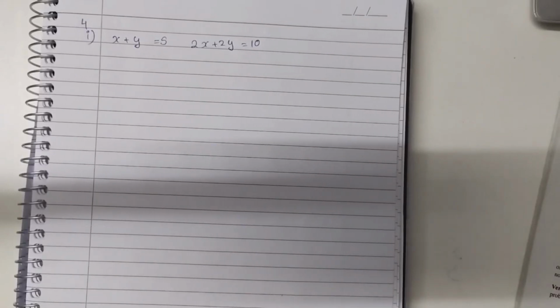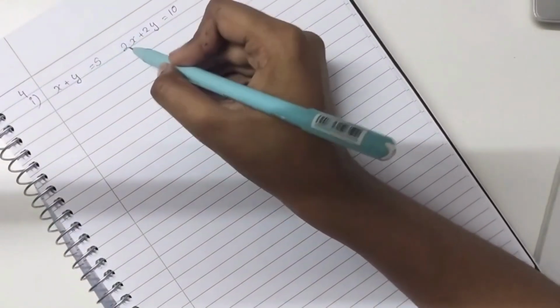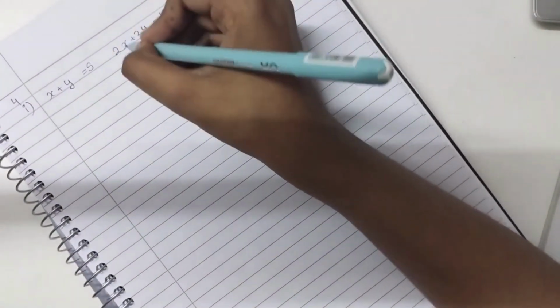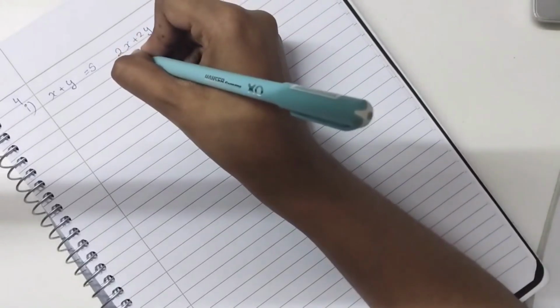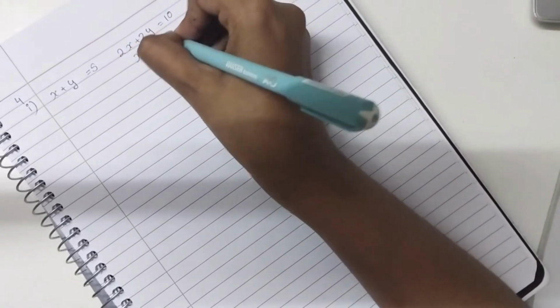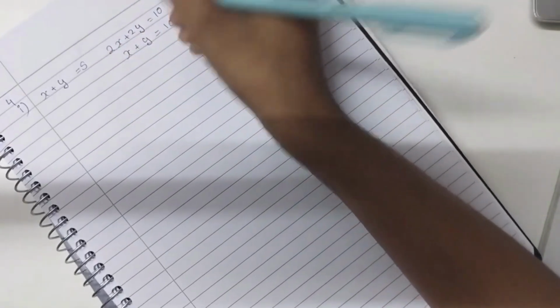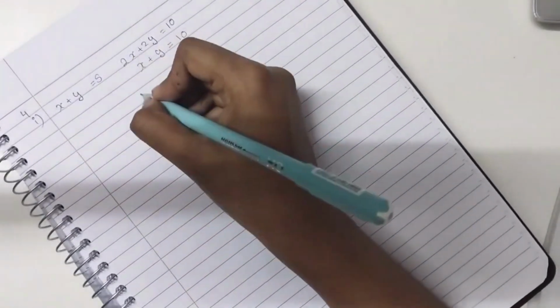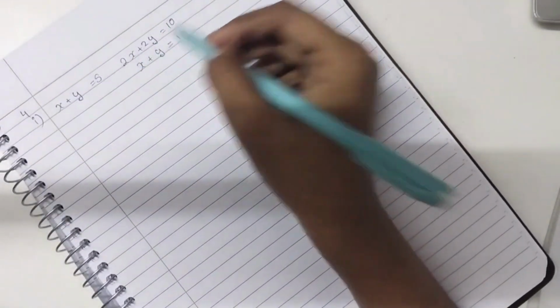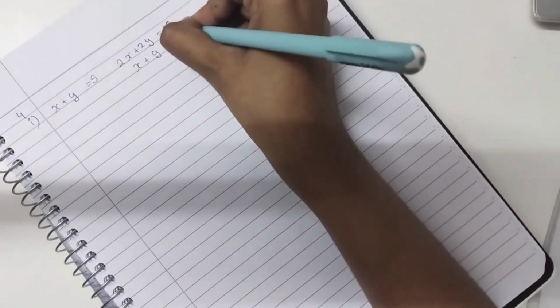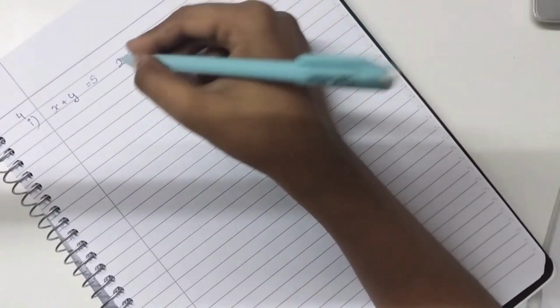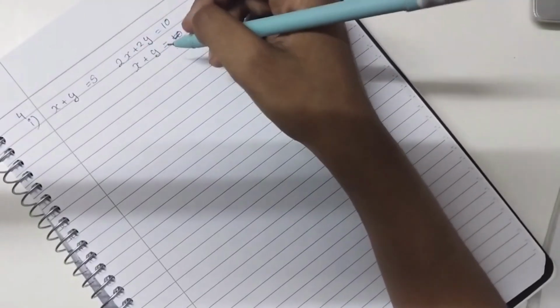In the fourth question, they're asking us which of the following pairs of linear equations are consistent or inconsistent, and if consistent, we need to obtain the solution graphically. So the first question, they've given x plus y is equal to 5, and 2x plus 2y is equal to 10. So 2x plus 2y is equal to 10 can be simplified as x plus y is equal to 5. So A1 by A2 is equal to B1 by B2 and C1 by C2. So both of these equations have infinitely many solutions.